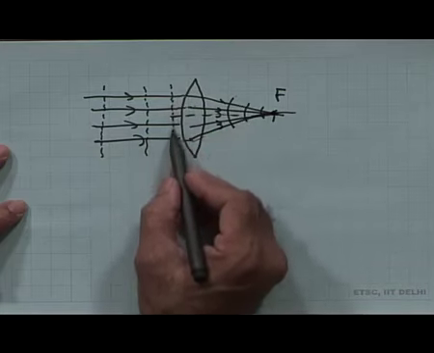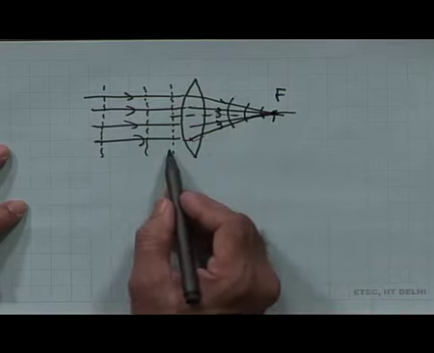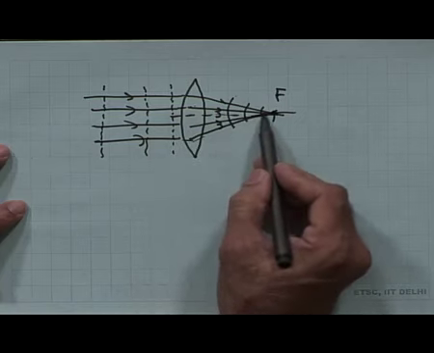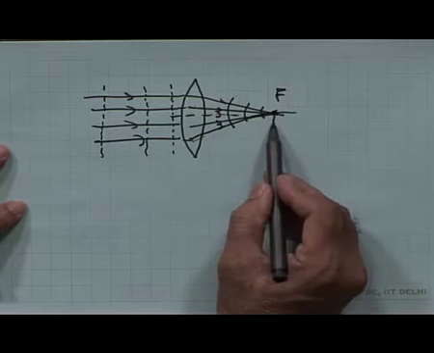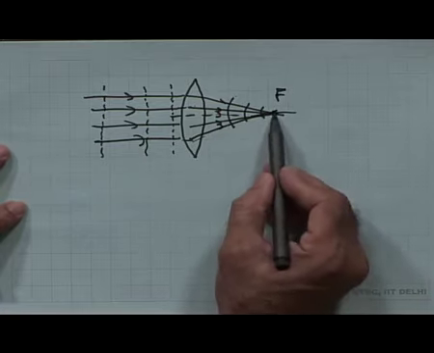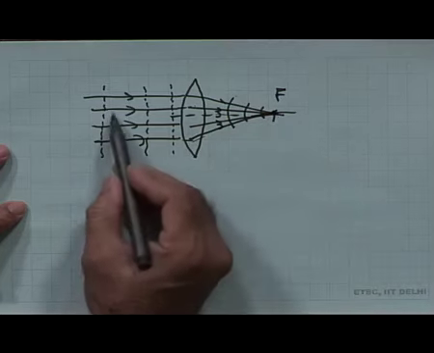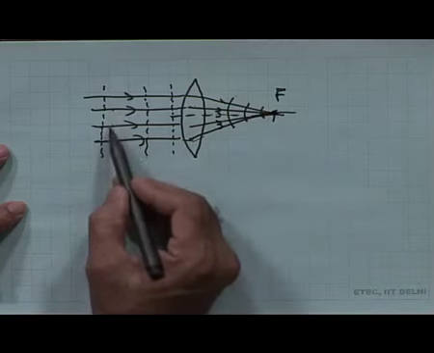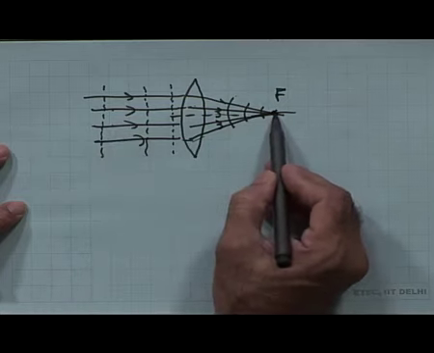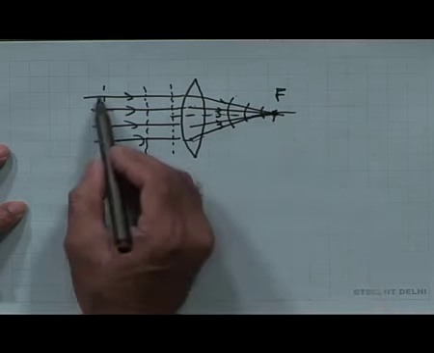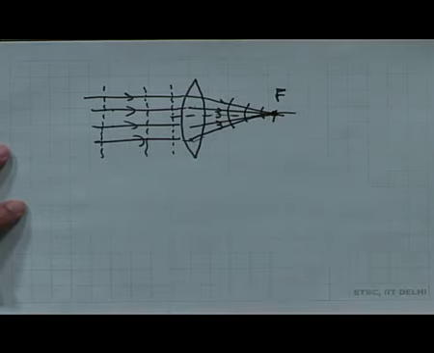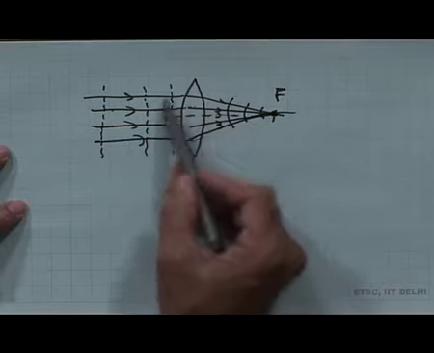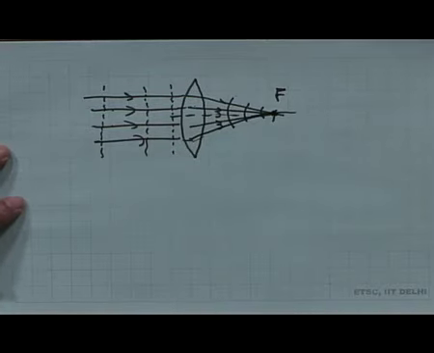All of them finally reach the point F, or the point P in our case, but all of them reach in the same phase. If originally there was a constant phase difference, then that constant phase difference will be maintained here. If all the rays are in phase, then all the rays will reach in phase here. The lens does not add any phase difference to a set of parallel rays.